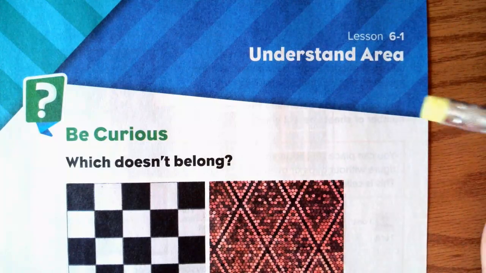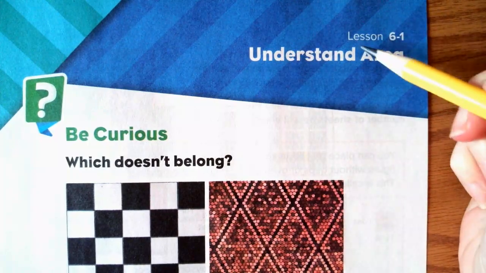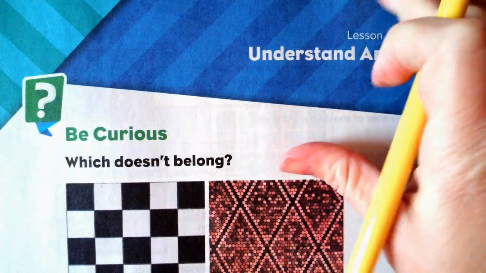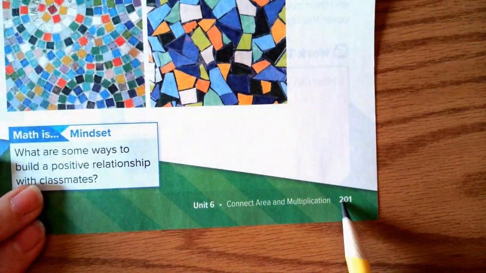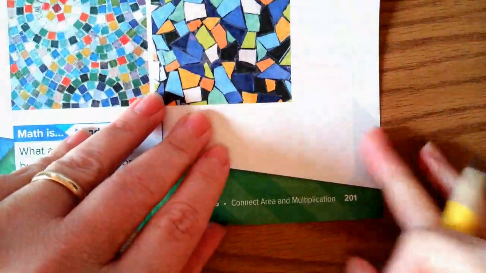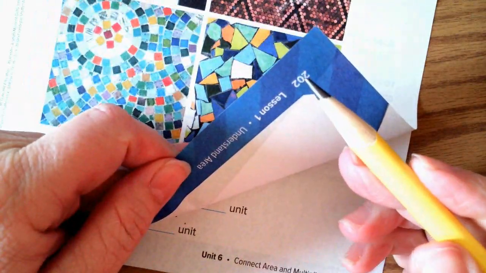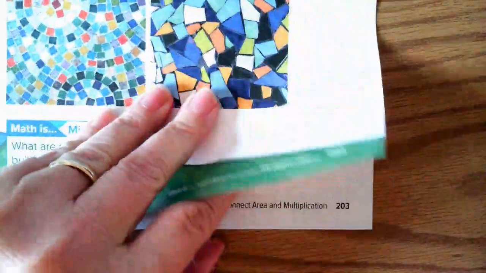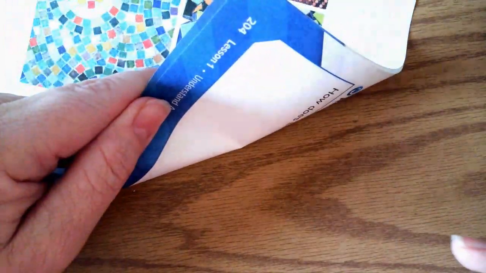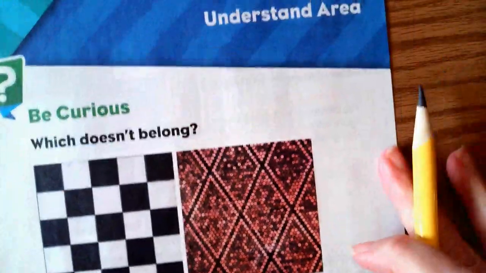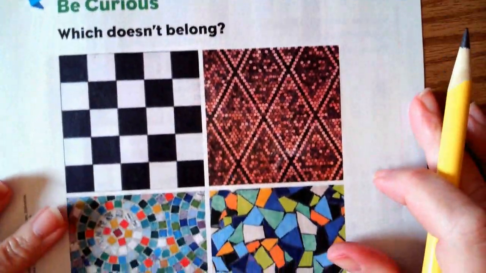All right, ladies and gentlemen, today we're going to start Unit 6, Lesson 6-1, and we're going to understand area. Now, I've gone ahead and ripped these pages out. I ripped out page 201, and on the back of that it's 202 and 203, and on the back of that's 204. So I've gone ahead and ripped these out. We're going to understand area.